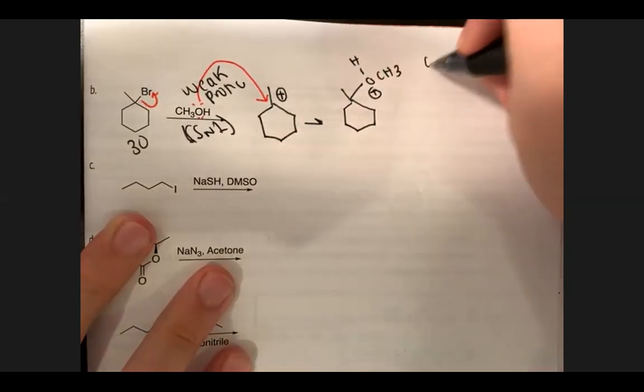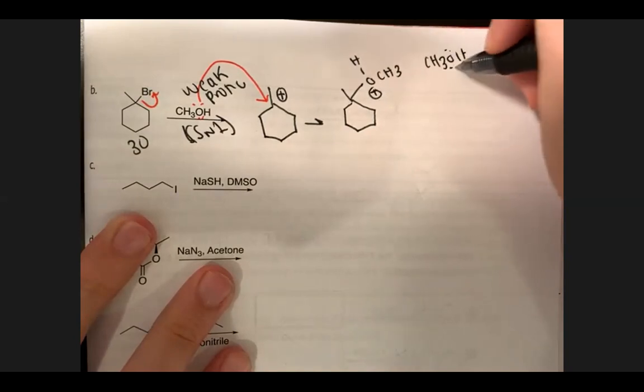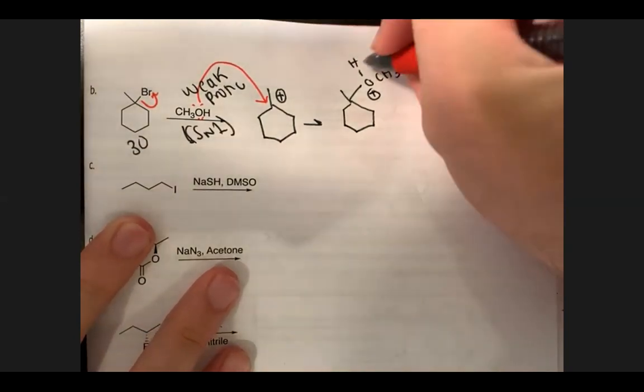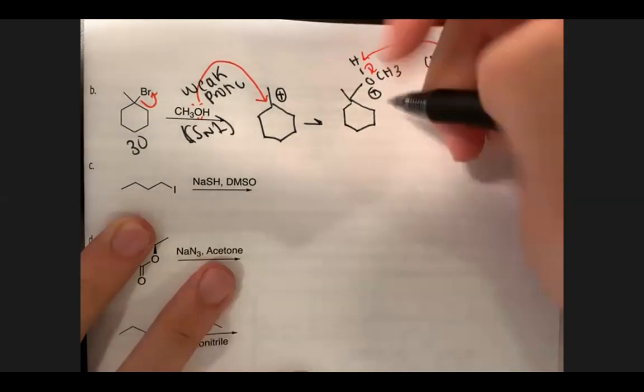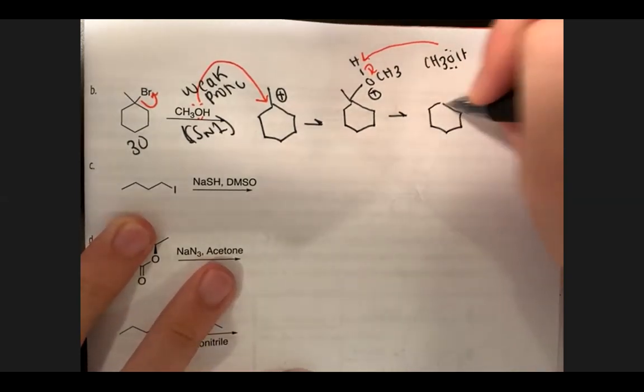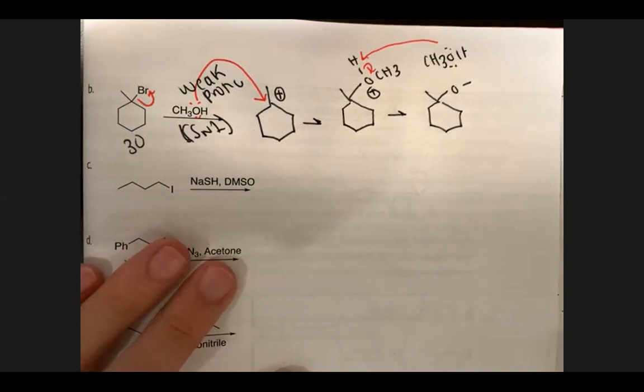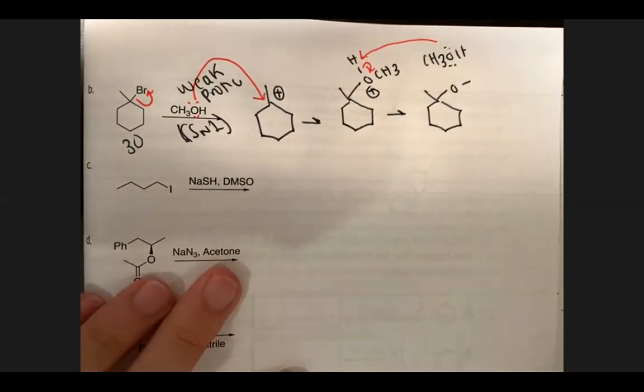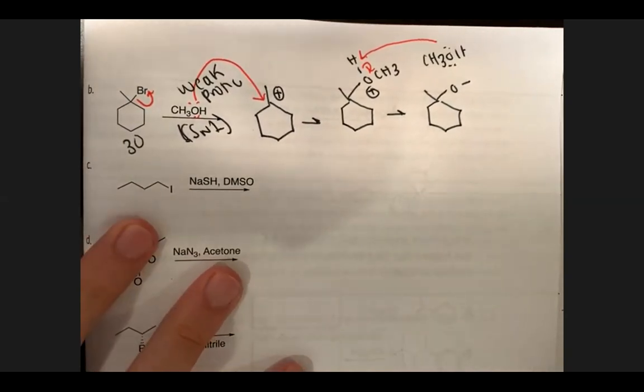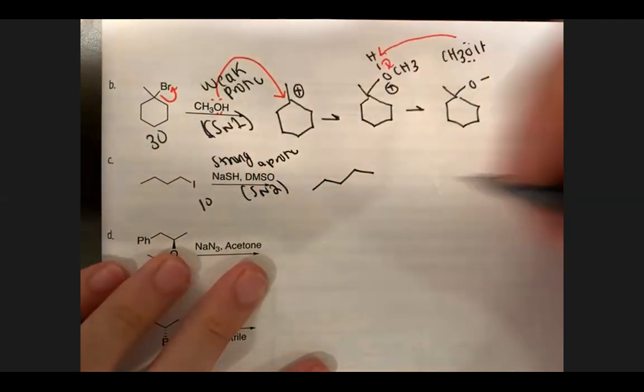Okay, and if you want the full mechanism, you can always assume excess reagent. That excess reagent gets rid of that and makes that ether. Remember, this is not a chiral center, so we would just expect that product. Sn1. Okay, for C, we see primary, we see strong, we see aprotic, so we think Sn2. Okay, there's no stereochemistry to consider here. You're done. Okay, let's keep going.